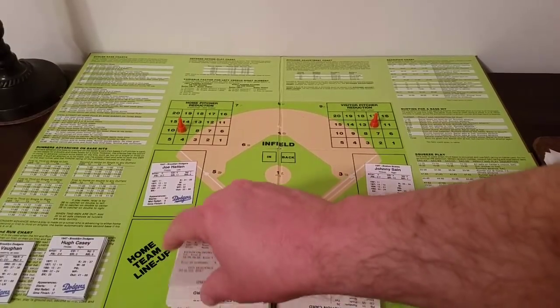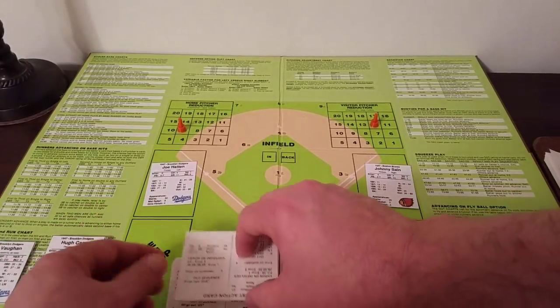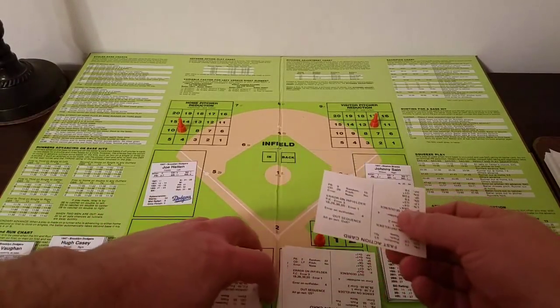So we're going to flip, if I can get the cards apart. Boy, don't play with dice. You get a little mixed up here. These fast action cards get a little stuck here.